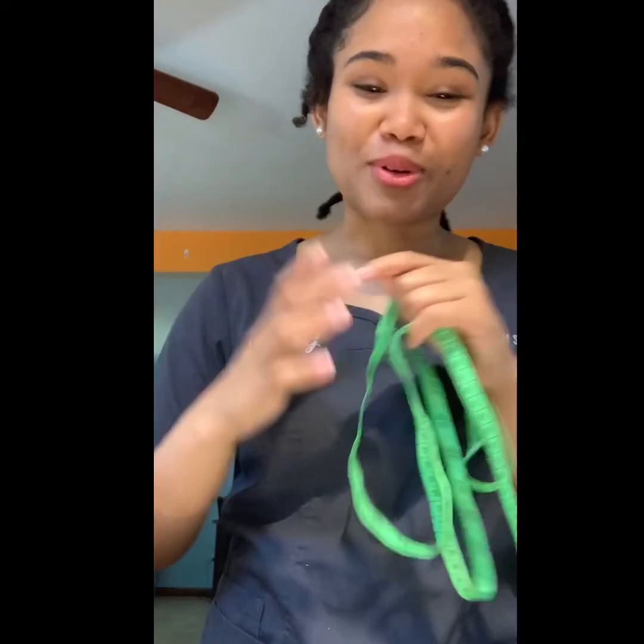And here is the cloth I will be putting on the scale to make sure that the baby isn't cold when I place the baby on the scale. And here's my disposable measuring tape.